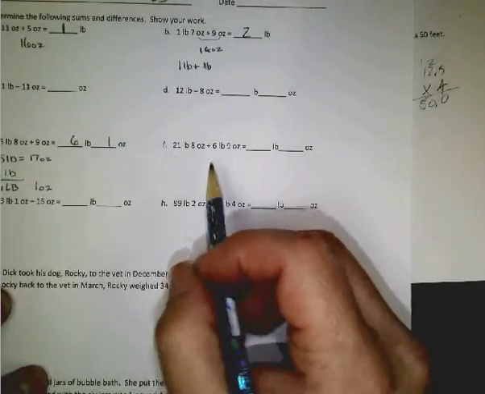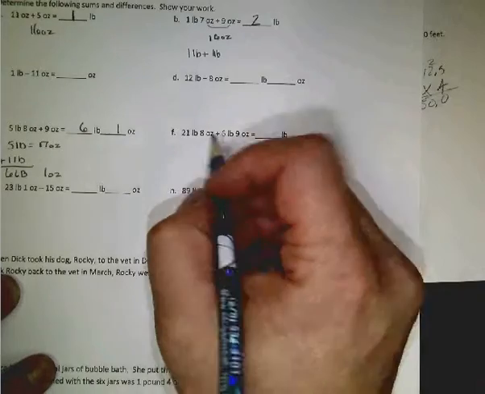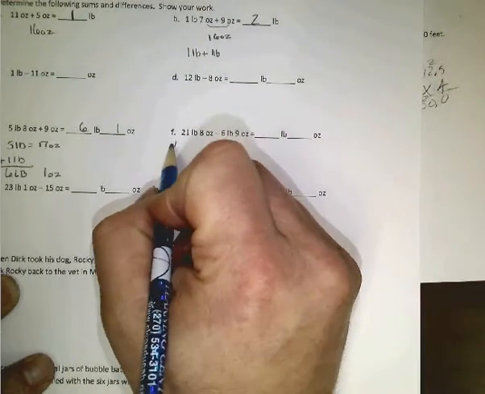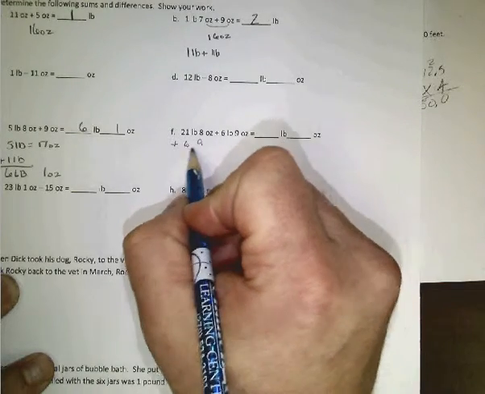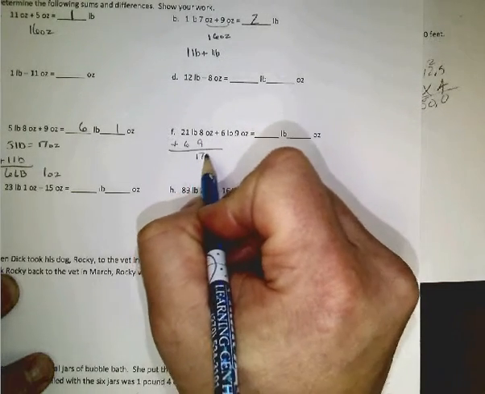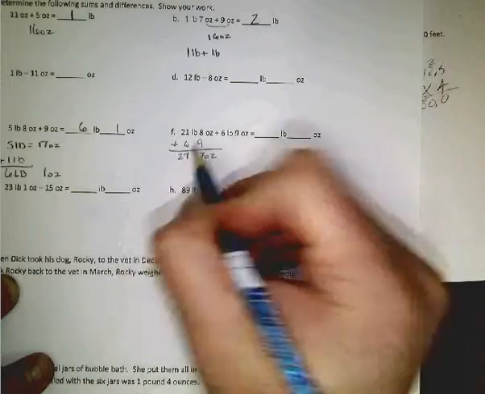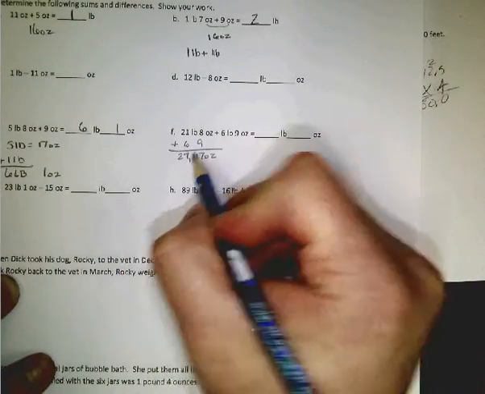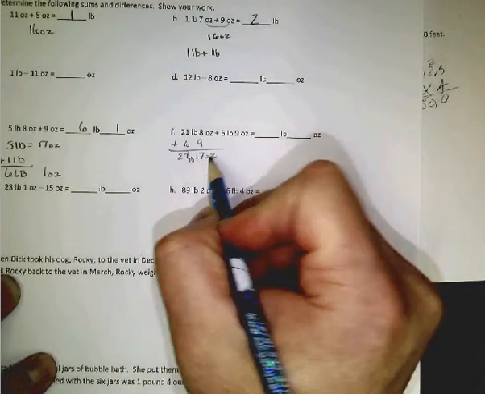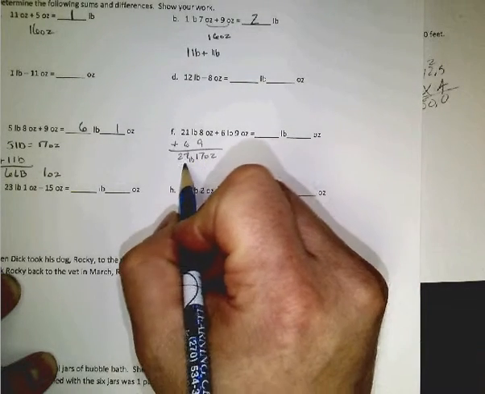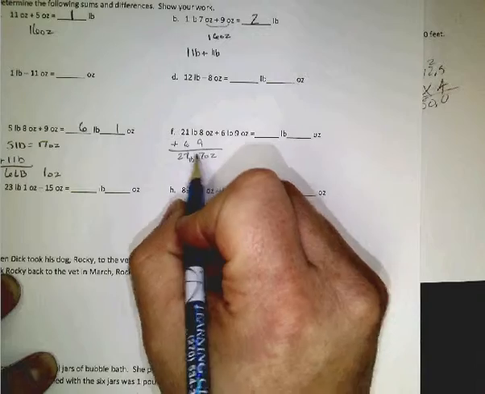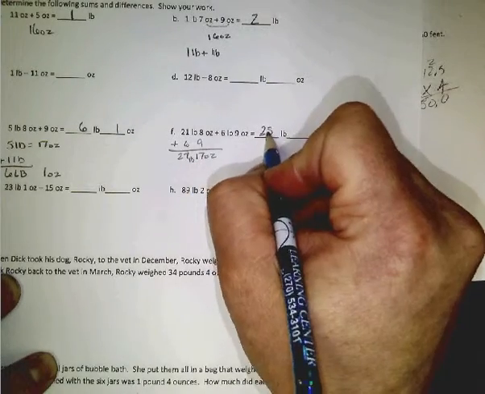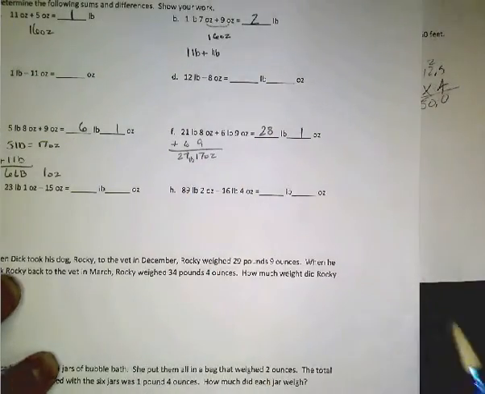Over here on F, 21 pounds 8 ounces plus 6 pounds 9 ounces. I'm going to rewrite this way so that I can keep everything lined up, so that I can see exactly what is going on. So I have 27 pounds 17 ounces. Once again, 17 ounces is equivalent to 1 pound and 1 ounce. There'll be 1 left over, so adding 1 pound to 27 will be 28, and then 1 ounce left over.